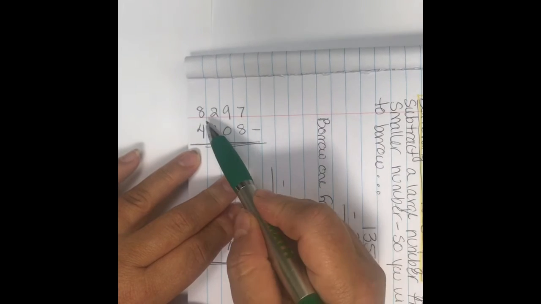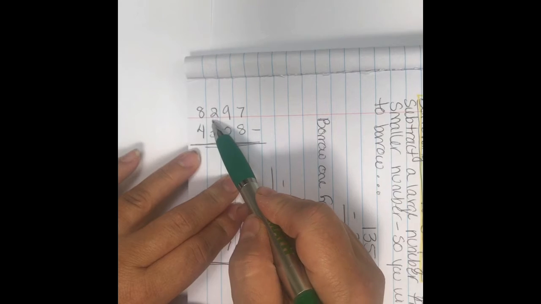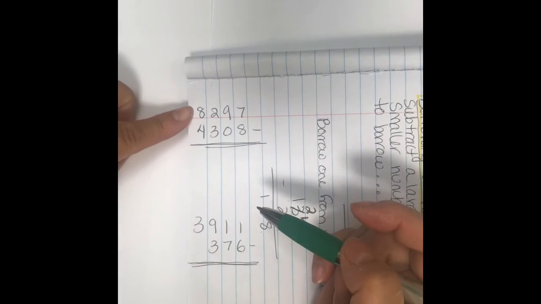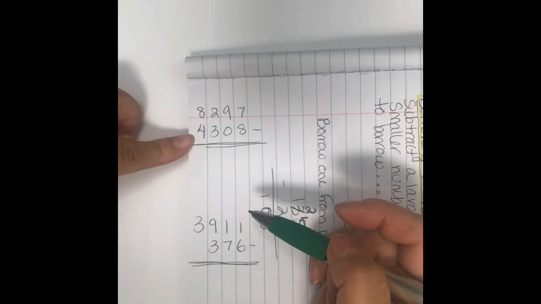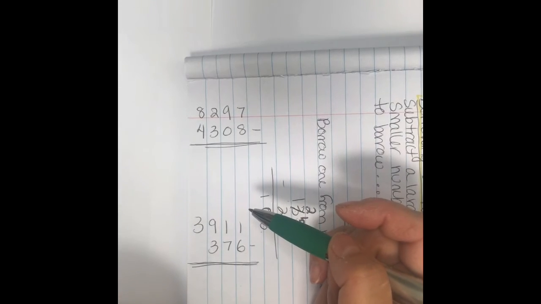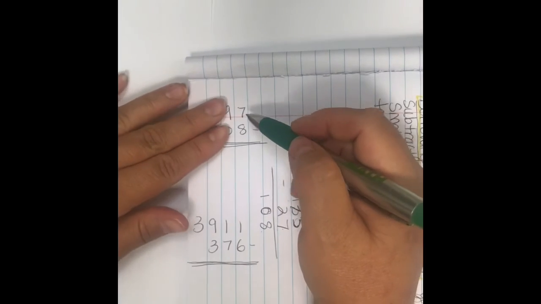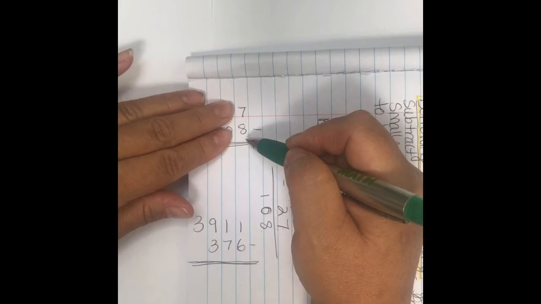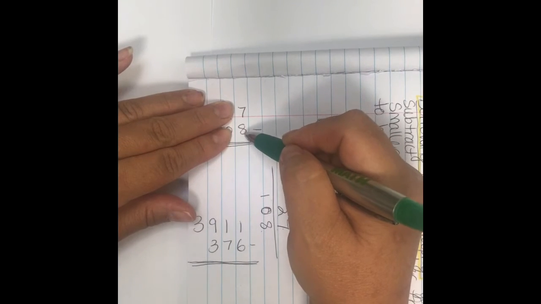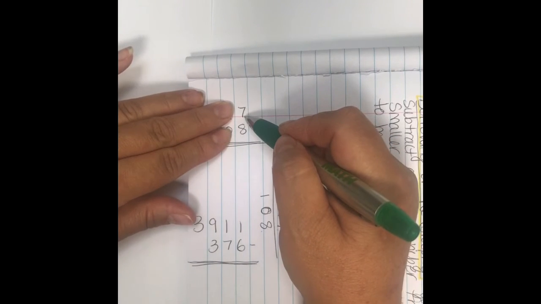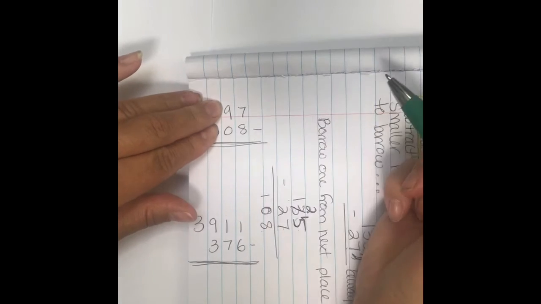Now I'm going to subtract 4,308 from 8,297. You can see the larger number is on top. 8,000 is more than 4,000. Now I'm going to try to subtract. I always start in the ones place, and right away I notice that I cannot take 8 away from 7. There's not enough. So I have to go next door and borrow.